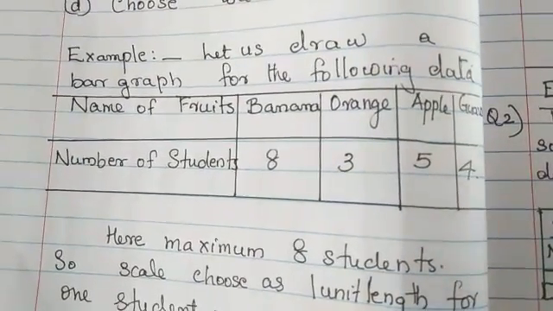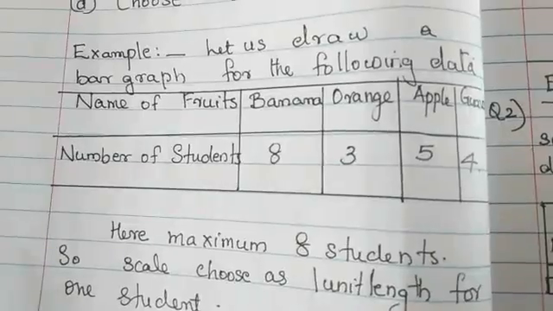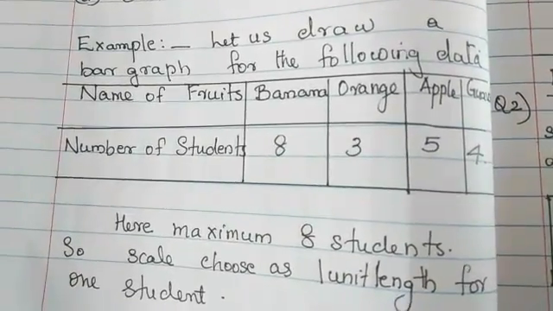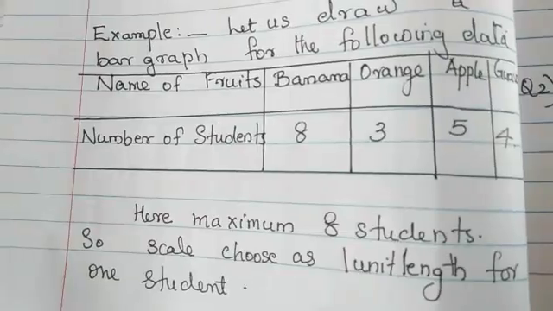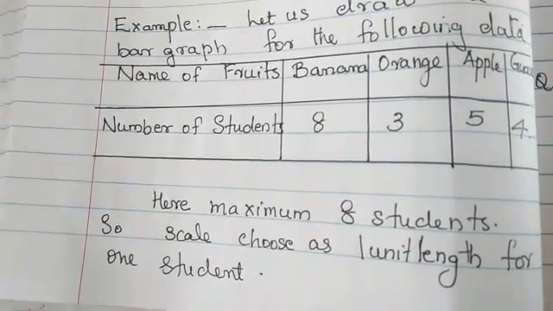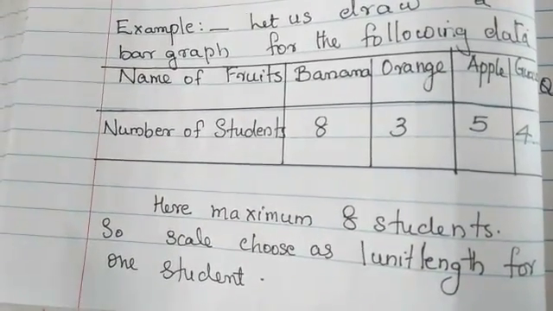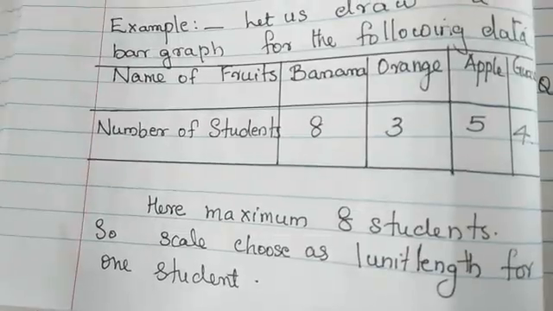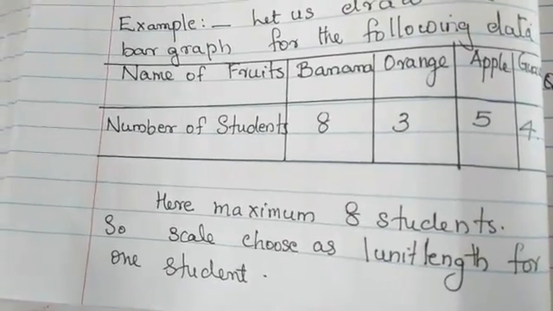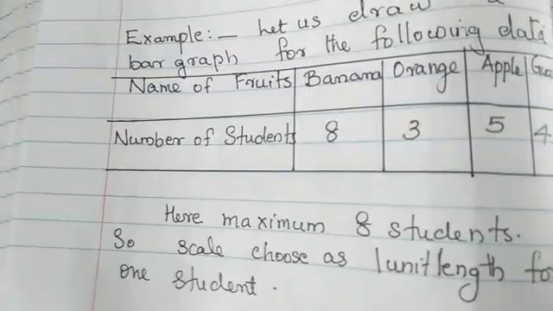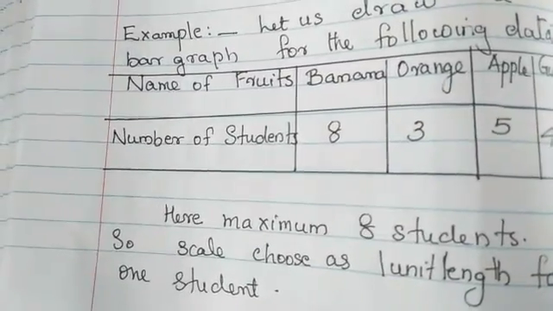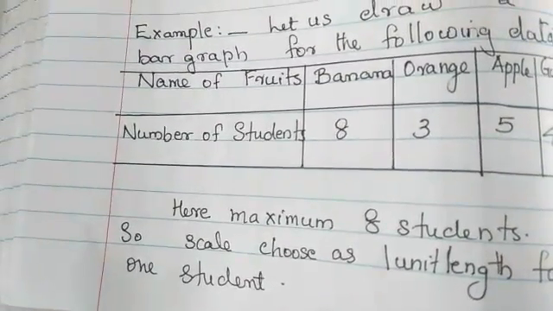Let us draw a bar graph for the following data. Name of fruits and number of students are given there. Banana, orange, apple and guava are the fruits and the number of students are there. Here maximum is 8 students. So we can draw a bar graph for the given data.